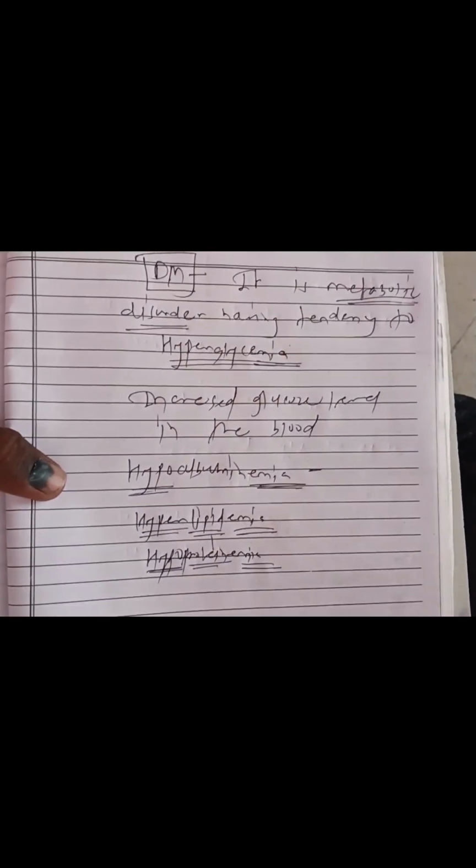Another example is hyperlipidemia. Emia means related to blood, and hyper means excess amount of lipid in the blood, called hyperlipidemia. Or hypoproteinemia. Emia means related to blood, and hypo means less protein in the blood. This is how we can remember hyperglycemia. This is the definition of diabetes mellitus.